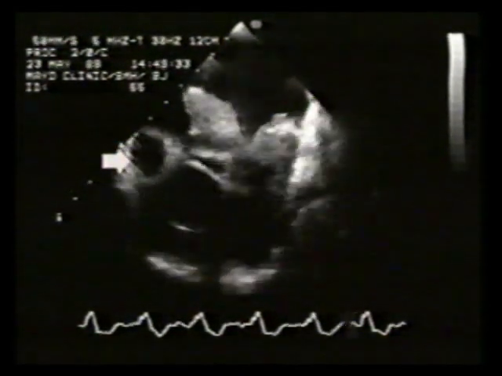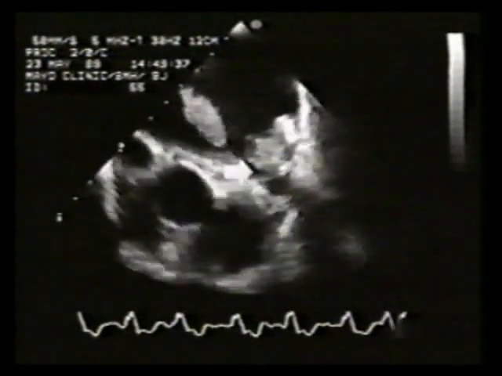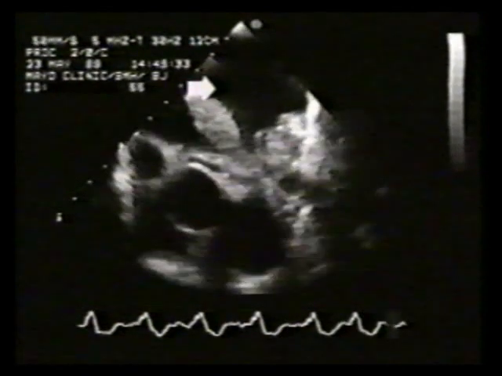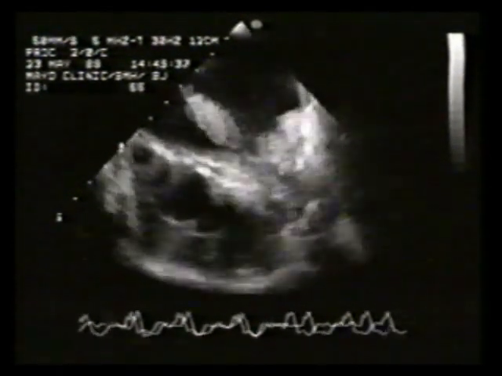In this basal short-axis view, the superior vena cava, aorta, and pulmonary artery are visualized. Within the left atrium and the left atrial appendage are multiple thrombi. These could not be visualized by precordial echo.